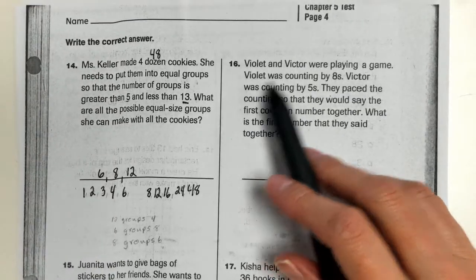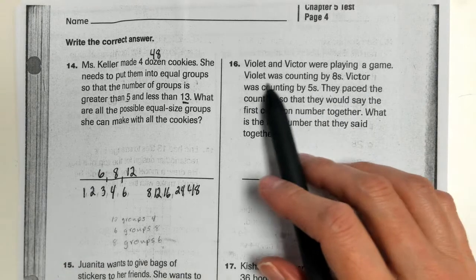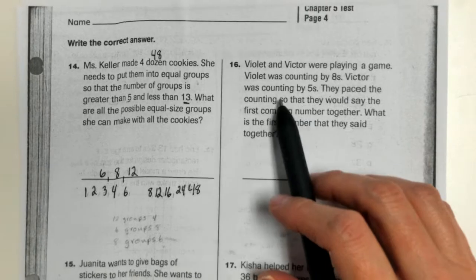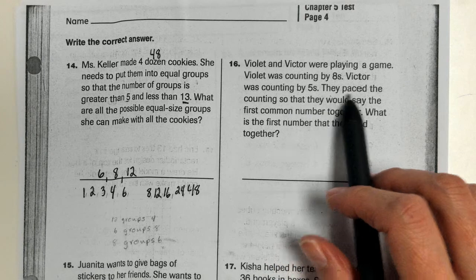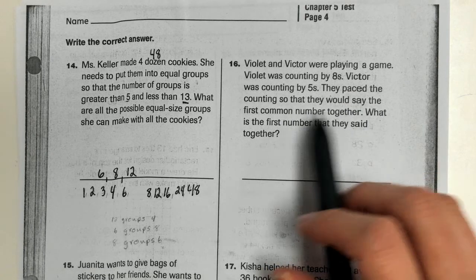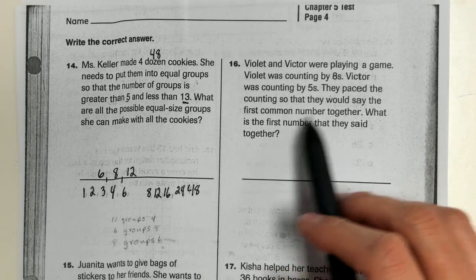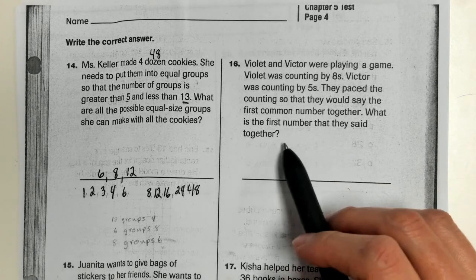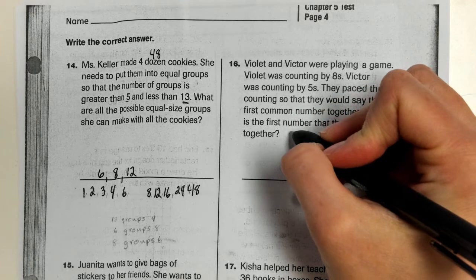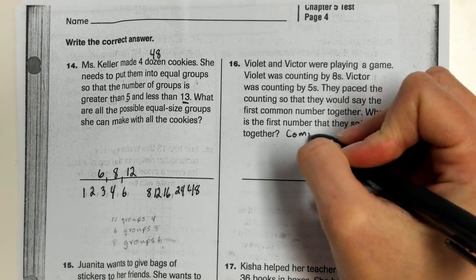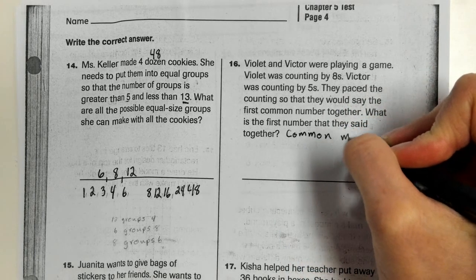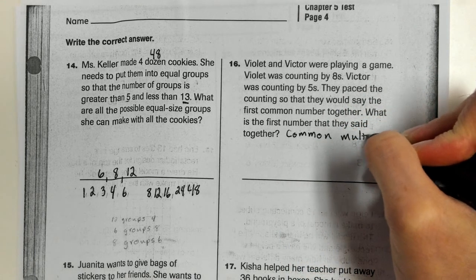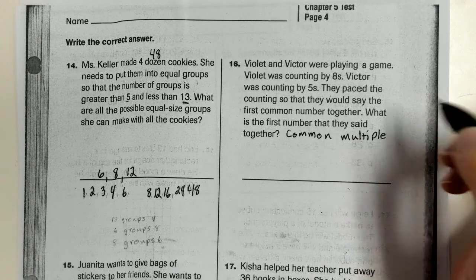Okay. Violet and Victor were playing a game. Violet was counting by 8s. Victor was counting by 5s. They paced the counting so they would say the first common number together. What is the first number that they said together? So this is looking for the common multiple. The first common multiple. We call that the least common multiple.